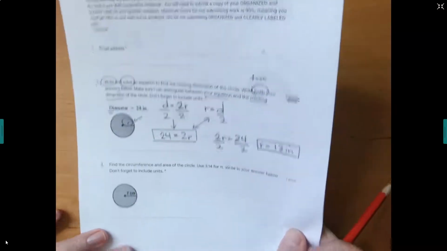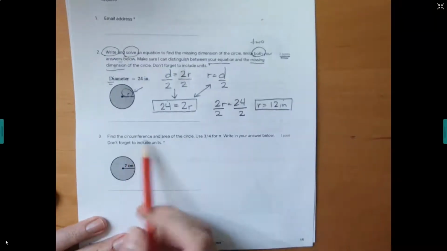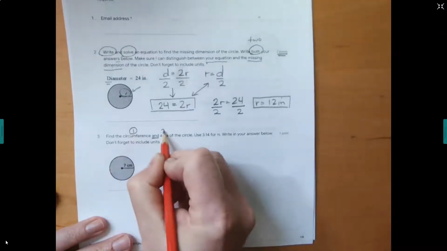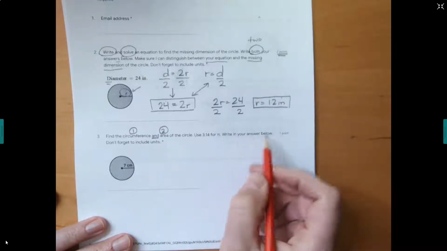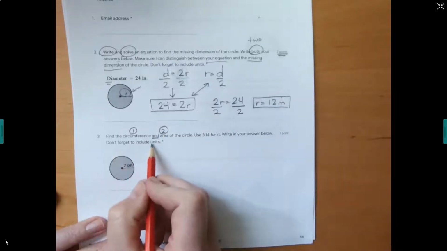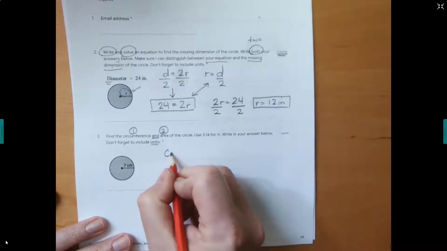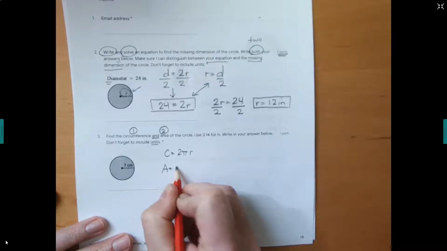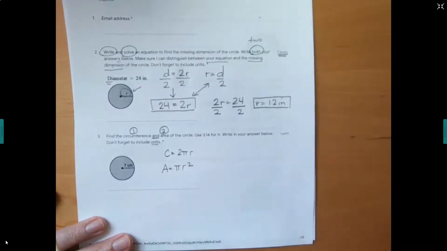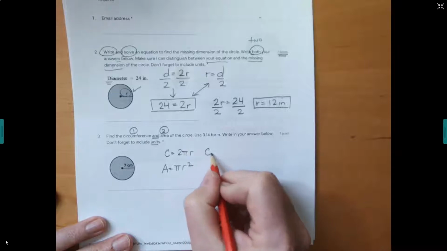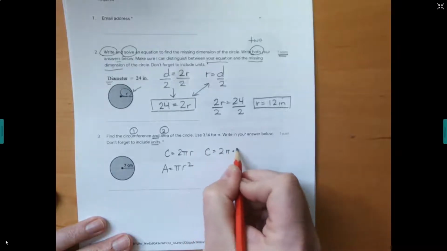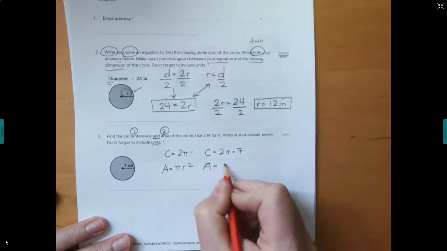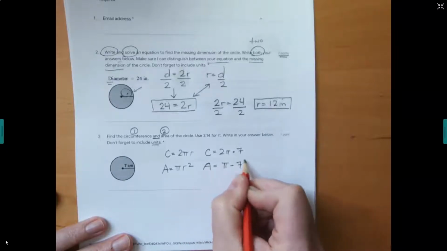All right, so moving forward. Find the circumference and the area. So 1, 2. Write your answer below. Don't forget to include units. Alright, so I know that my circumference formula equals 2 pi r, and my area formula is pi r squared. So I'm just going to plug in my numbers. 2 pi times 7, and area equals pi times 7 squared.